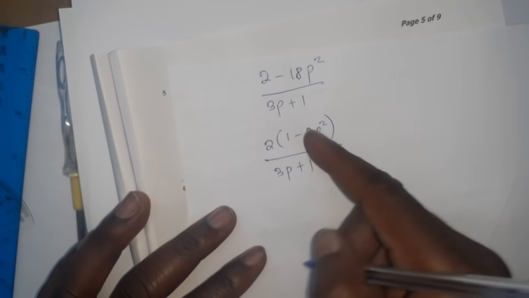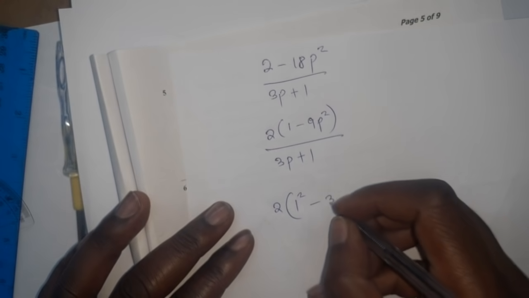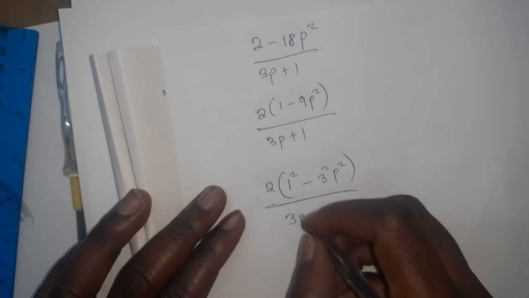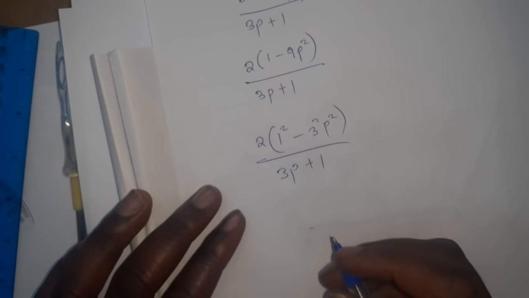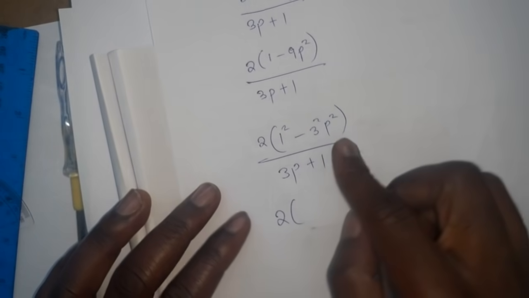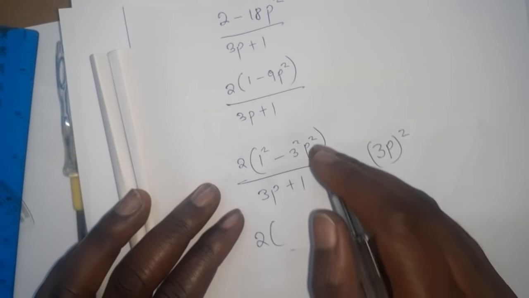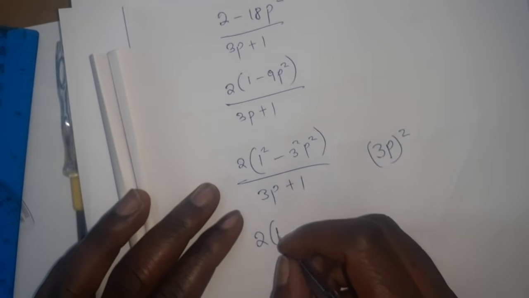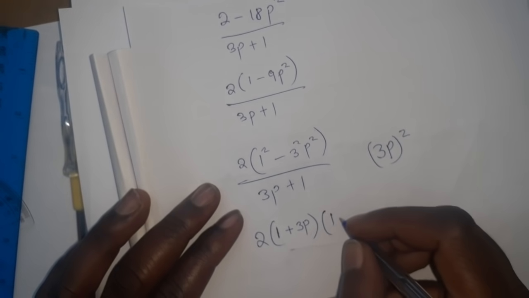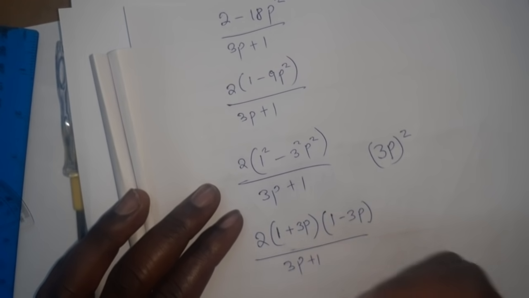Then when you check what we have in the brackets, we can further simplify this one. 1 squared minus 3 squared and p squared over 3p plus 1. This is going to give us a difference of 2 squares, where we're going to get 3p and 1 minus 3p over 3p plus 1.